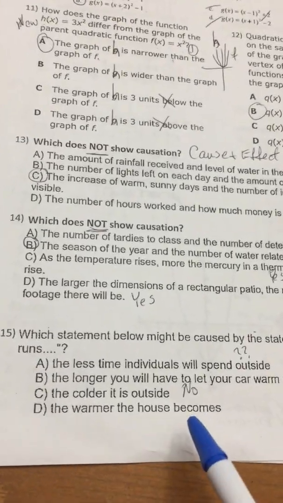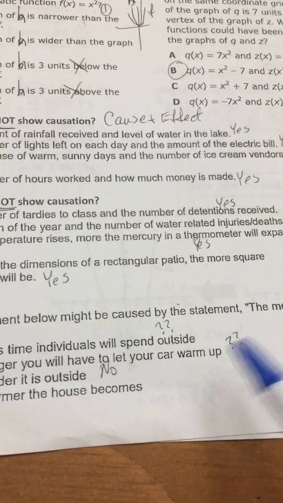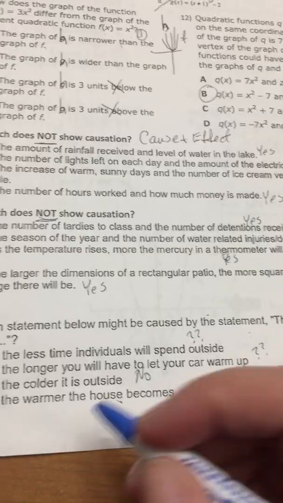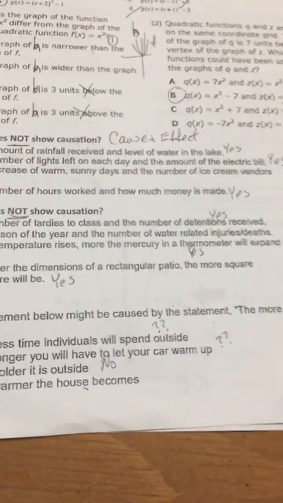And then the more the furnace runs, the warmer the house becomes. Well, that is true, because if I run the furnace, that's the heater, the house gets warmer and warmer. So this is a direct result of me running the furnace longer. So this is the only one that is a direct result of that statement.